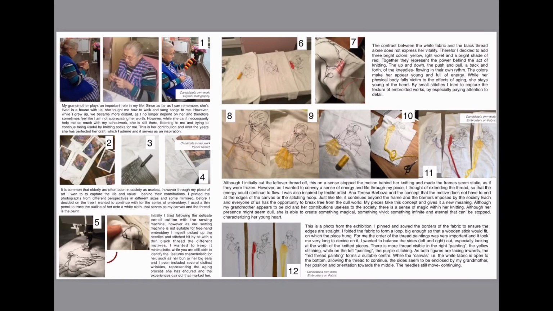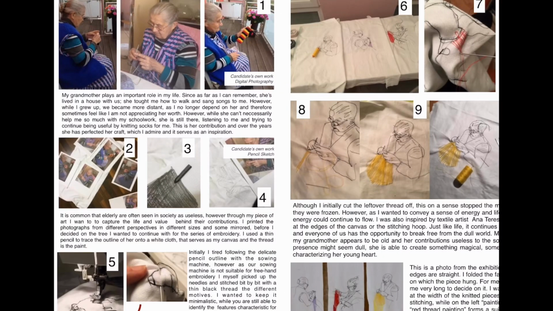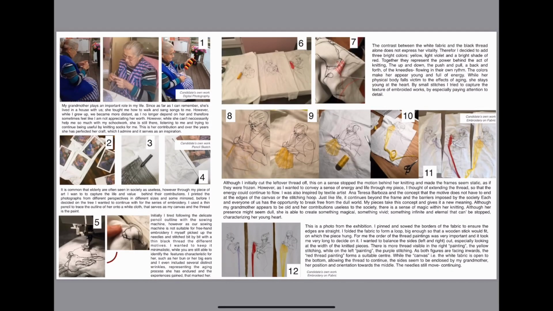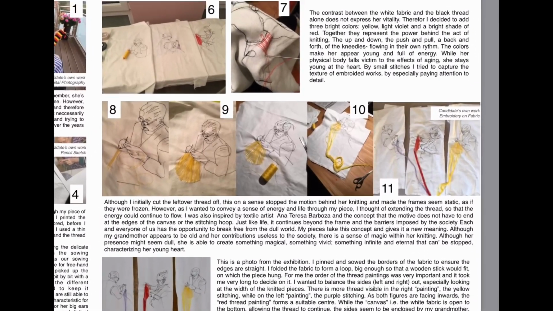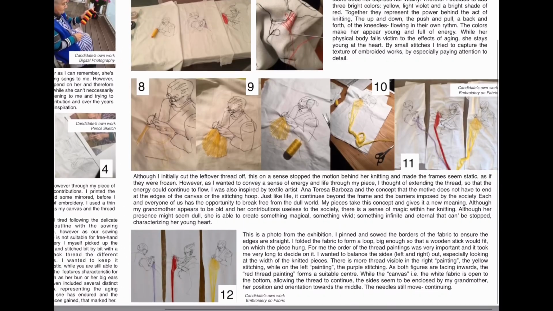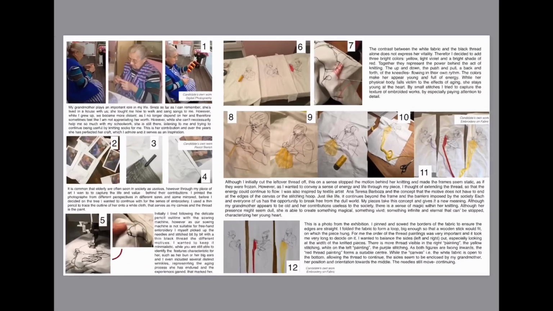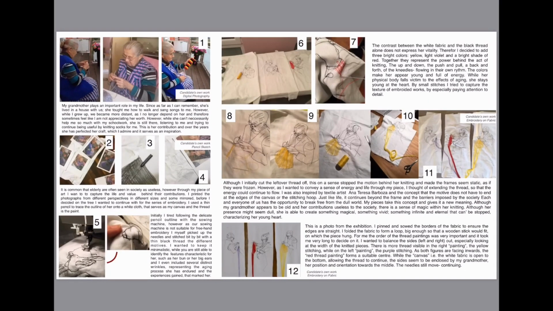Okay, coming to my next final work, I just showed the process again. See a pattern: digital photography, doing some trials, and finally the whole process, how everything came together. And overall, I had so many photos that I included. I had so many that I also just couldn't include.